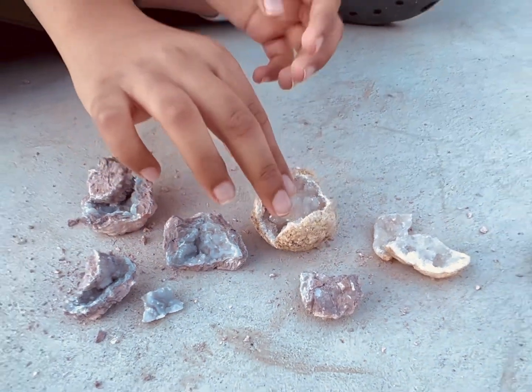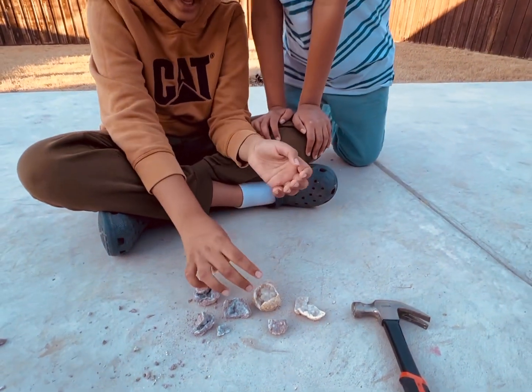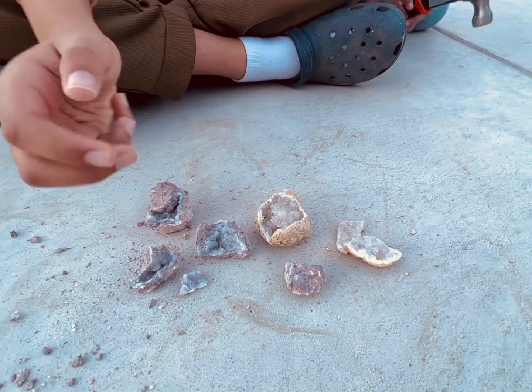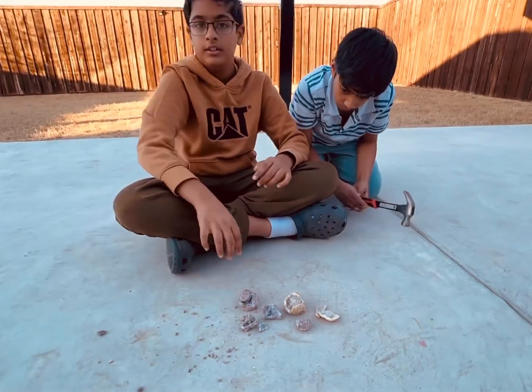So geodes actually take millions of years to form, and these are the crystals inside. This can be any shape or color. This is all about geodes.